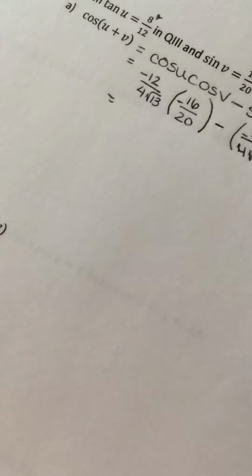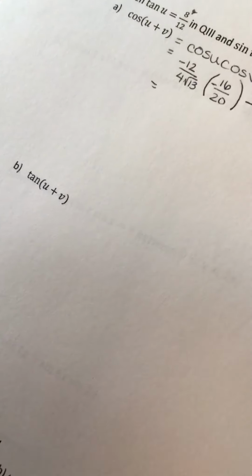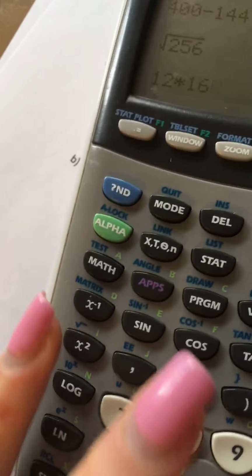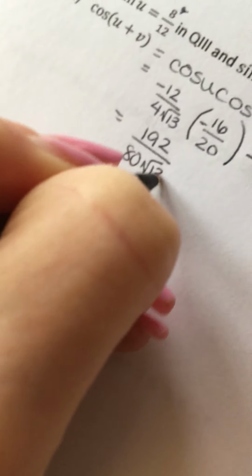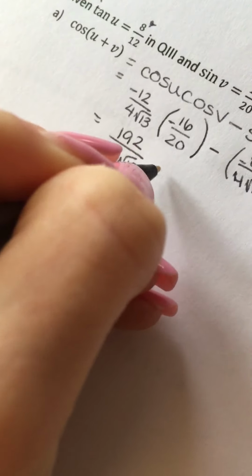All righty. Okay, so we're going to just do some math here. I'm going to use my calculator to help me out. So negative 12 times negative 16, whatever number that is. We have 12 times 16, 192 on the top here, over 80 root 13. I'll worry about rationalizing this at the end, I promise.